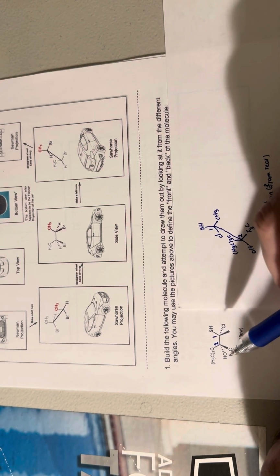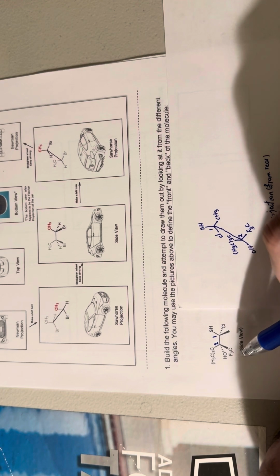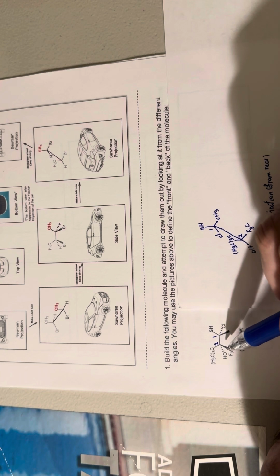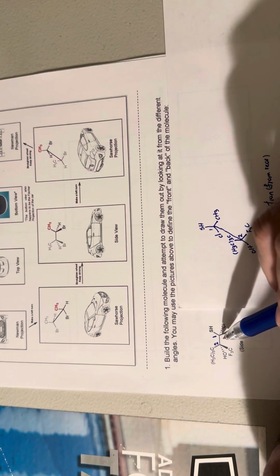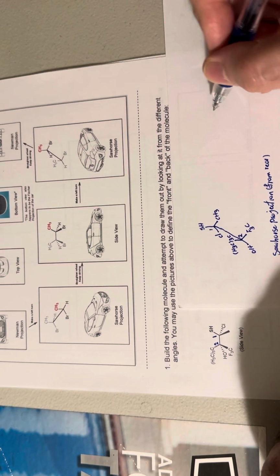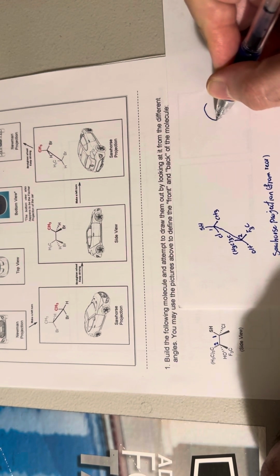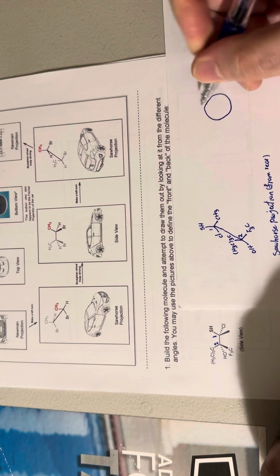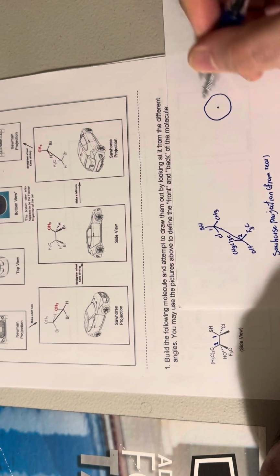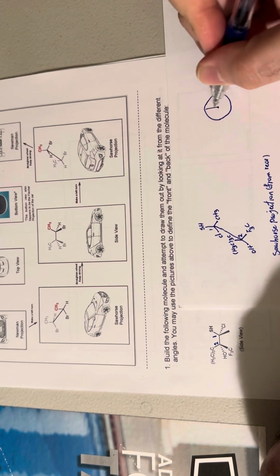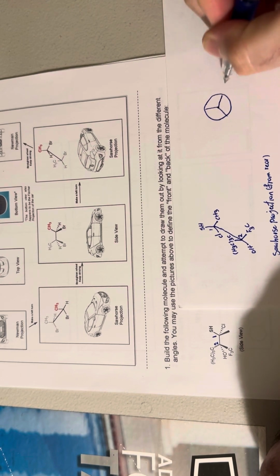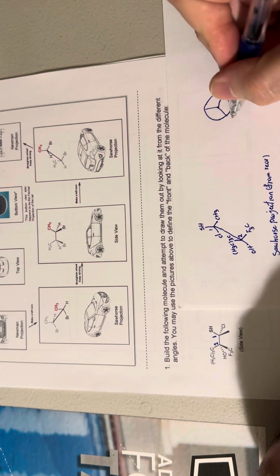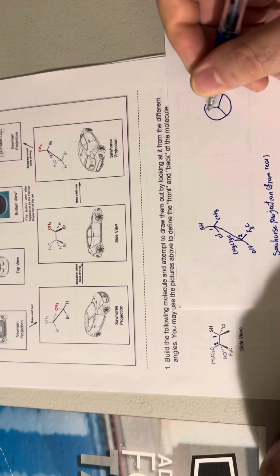So the front carbon for the Newman projection from the rear side will be carbon number 2, and the back carbon will be carbon number 1. So in the Newman projection, we have our circle. This is carbon number 2.